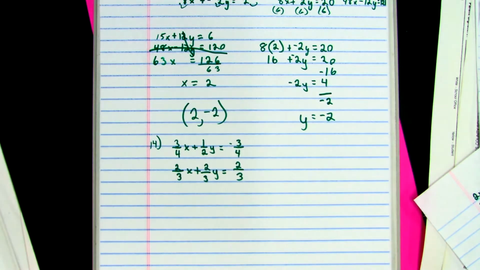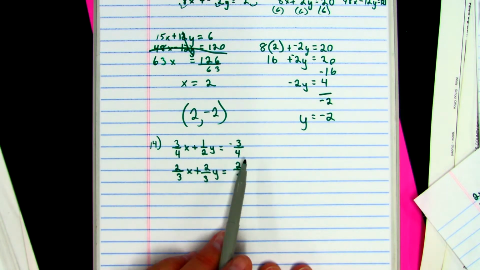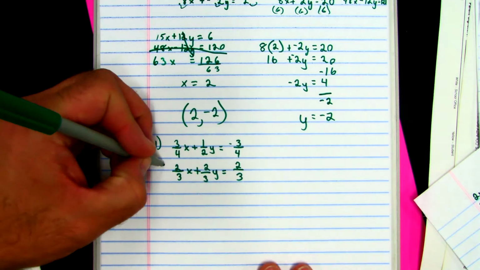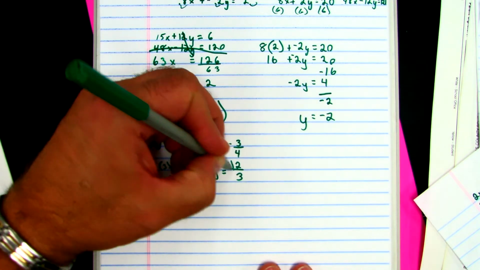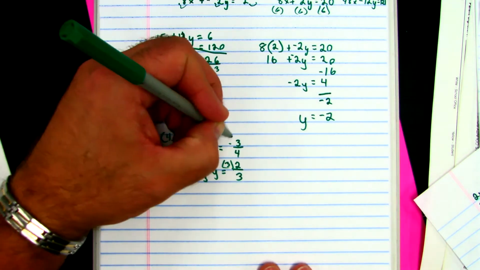All right. So in this problem, we have a fraction. And how we get rid of a fraction is we multiply the entire problem by the denominator. In the top, we'd multiply the whole problem by 4. Okay? That's because 2 goes into 4. So I multiply the whole top by 4. And in the bottom problem, I'm going to multiply this whole problem by 3. So 3, 3, 3, 4, 4, 4.